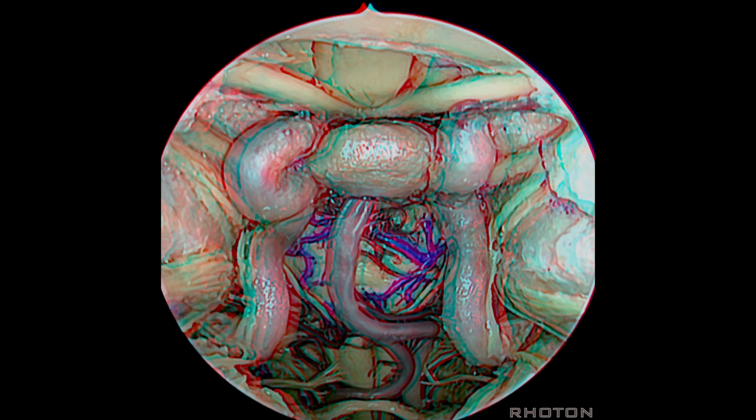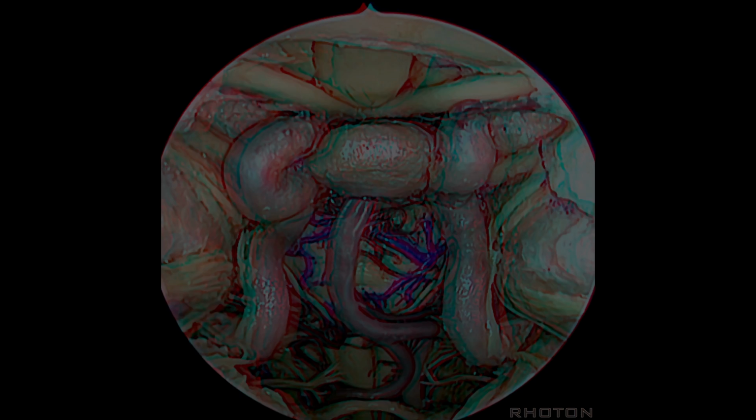And then you can resect the ligaments, and you have the tectorial membrane that crosses the foramen magnum, attaches to the clivus, the atlanto-occipital joints laterally, so that with the transnasal approach, you get access to all of this area.